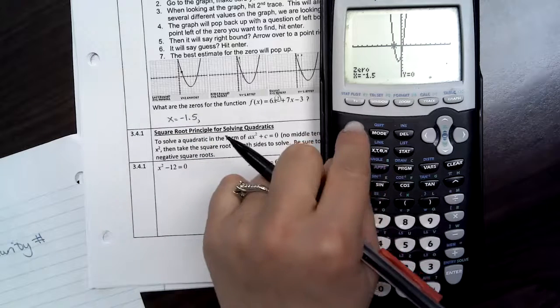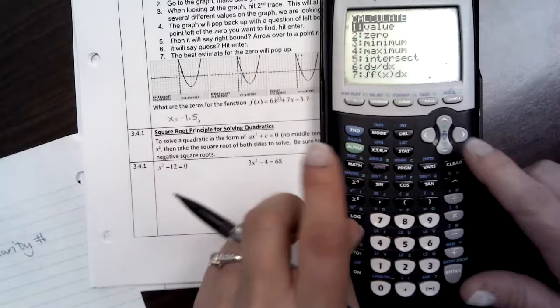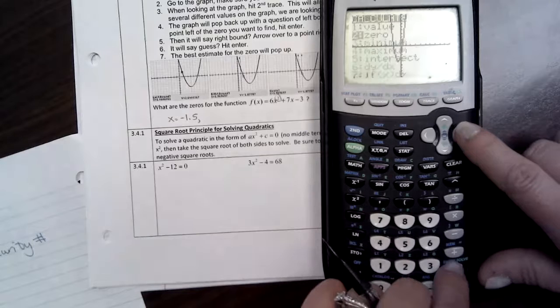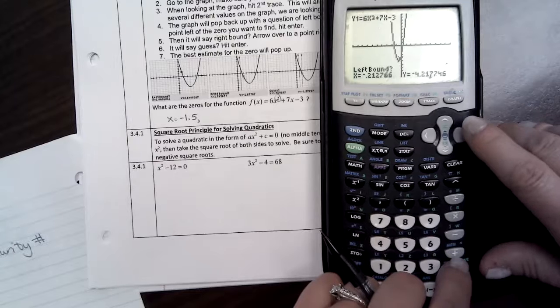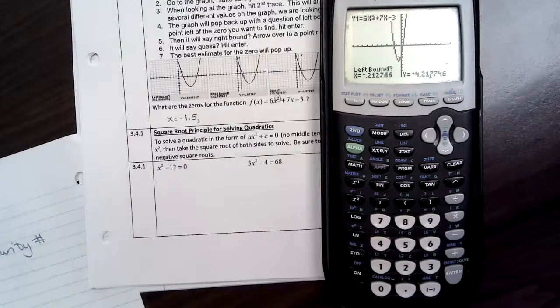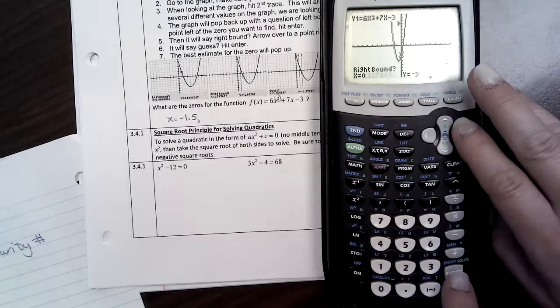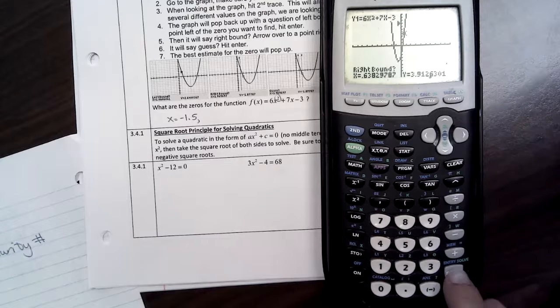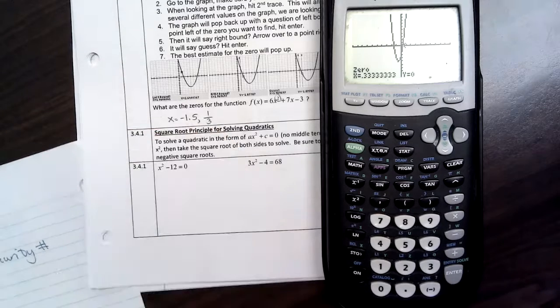And now let's go ahead and do it again for this one. So I'm going to hit second trace. Scroll down to 0 because that's what I'm finding. I'm going to scroll a little to the left of it. It doesn't matter as long as you're just a little to the left. Okay, I'm going to hit enter. Now I'm going to scroll up until I'm a little to the right of it. Hit enter. And then I'm going to hit enter one more time for it to find that value for me. So then it says 1/3.